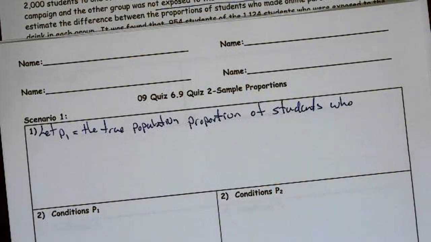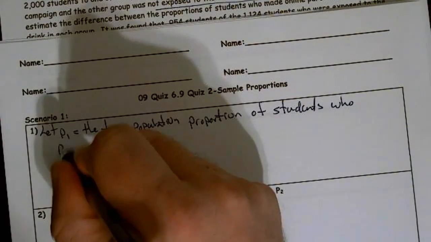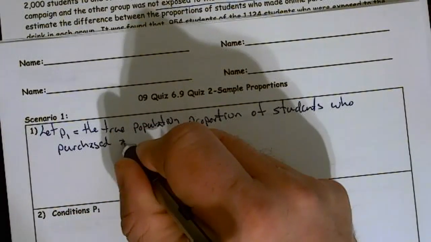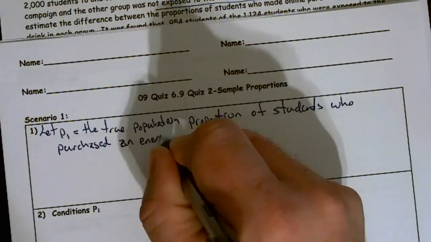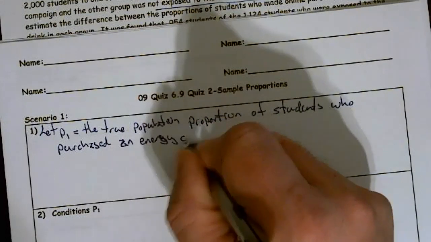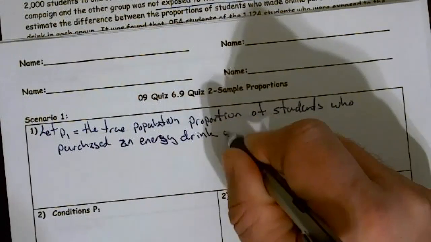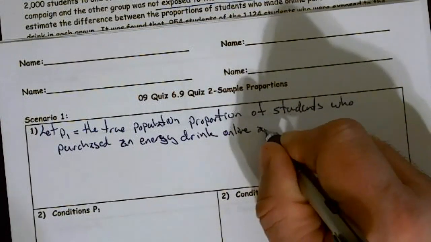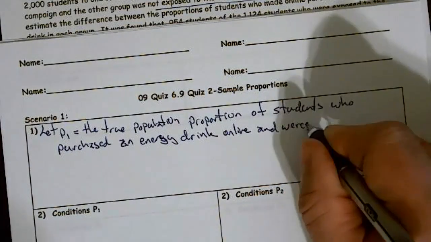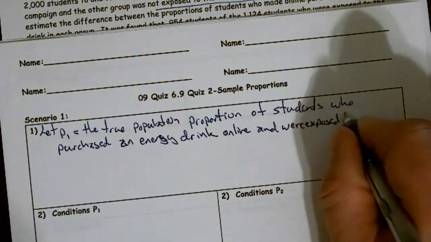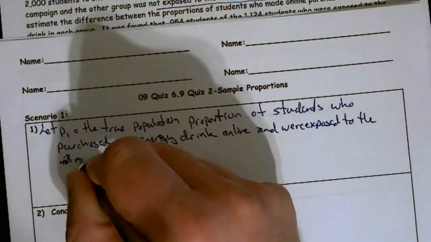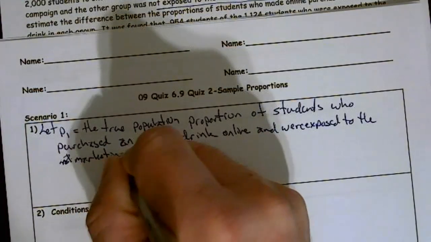who, well, which students are they? Who purchased the energy drink online and were exposed to the marketing campaign.